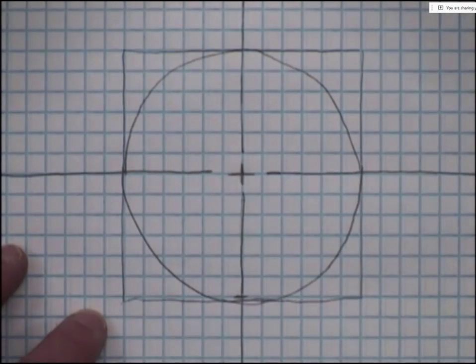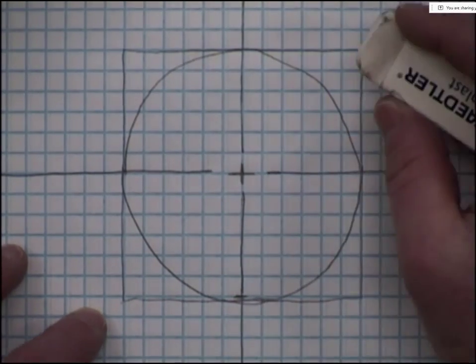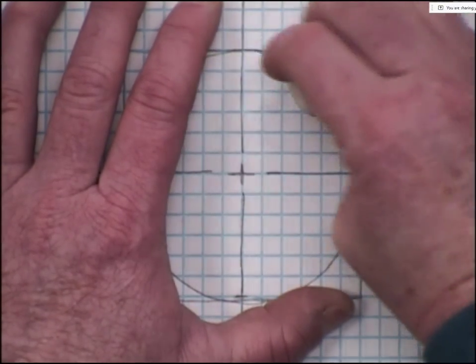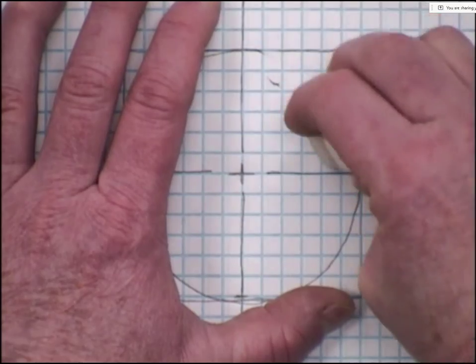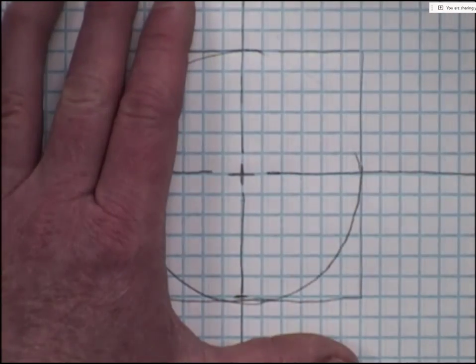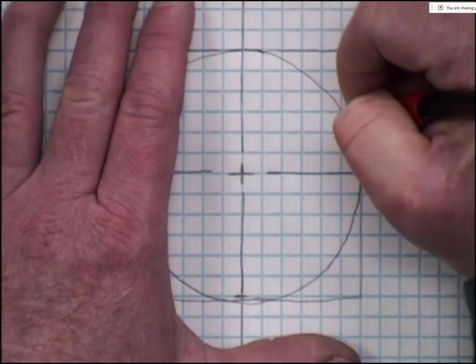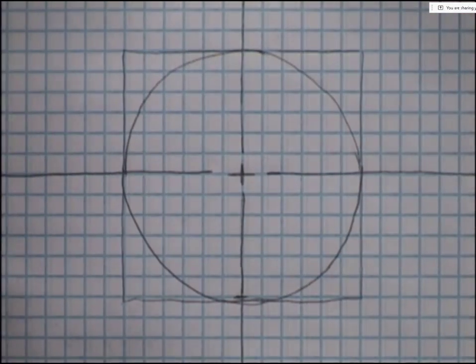And you can see here, I could do much better than that probably. So I'm going to erase it and try it again. Now once we start actual board drawing and we get out of the sketching phase, we can use a compass for this or a template and create these.